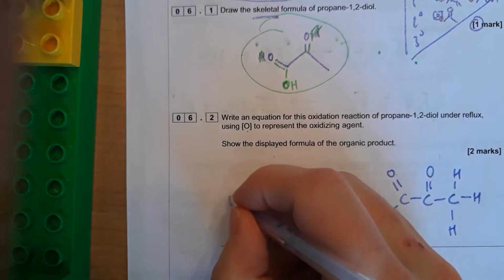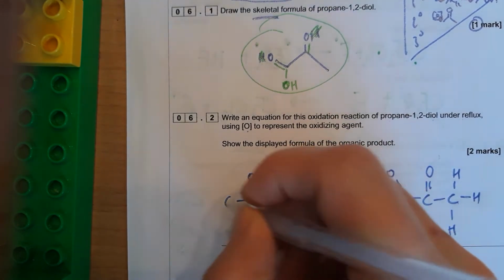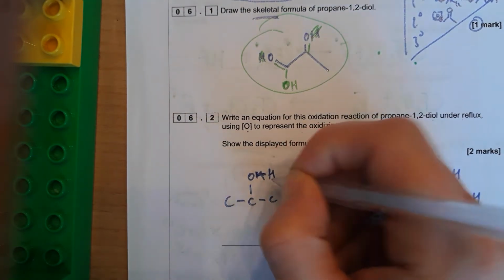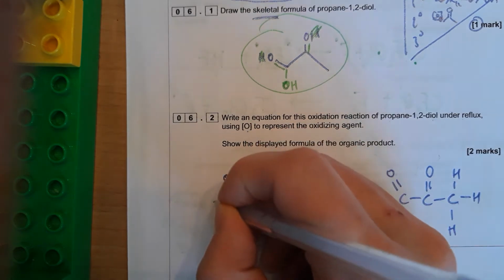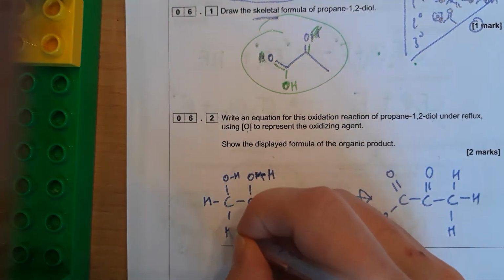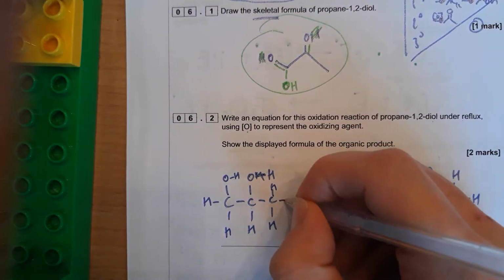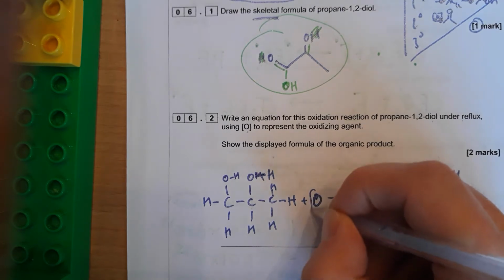I'm also going to draw the displayed formula of the reactants. That's not a displayed formula. It didn't ask for the displayed formula of the reactant, but I'm going to do it anyway. Okay, bear with me. Right, I'm going to have oxidizing agents here.